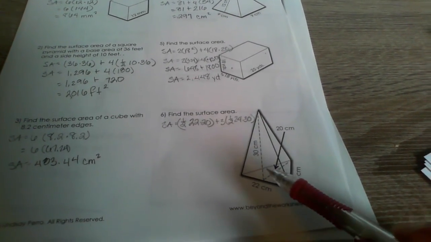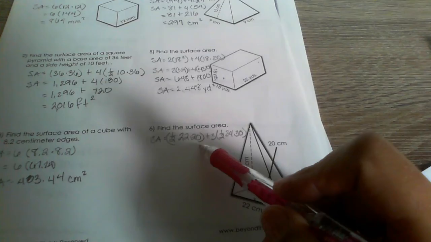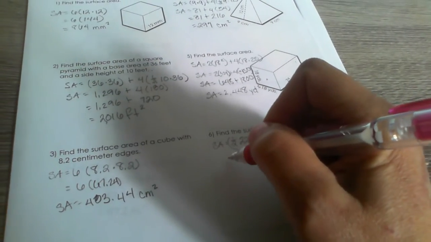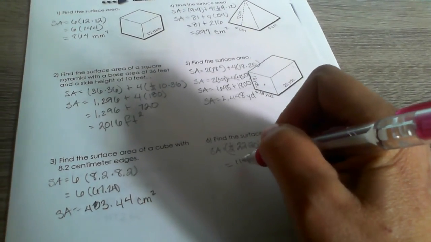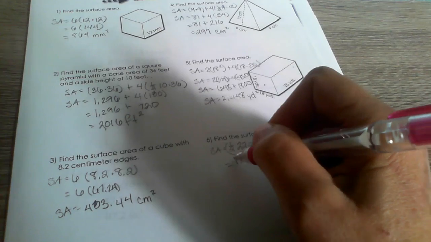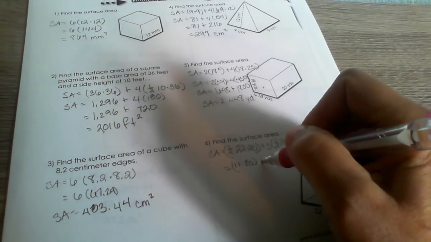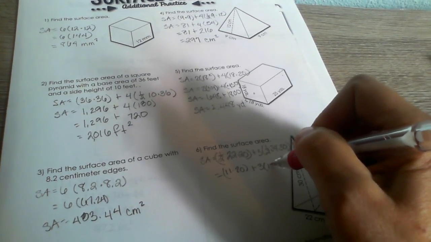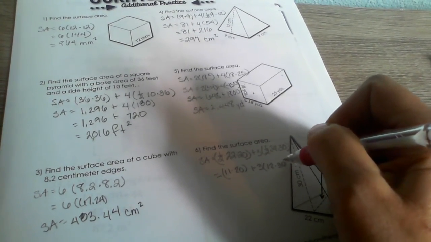And the last one is a triangle. So we have a triangular pyramid. So we have the base here, which is a triangle, and then we have 3 triangular sides. So we have one at 22 by 20, so half of 22 times 20. So we're going to end up with 11 times 20, because that's half of 22, plus 3 at half of 24, which is 12 times 30.